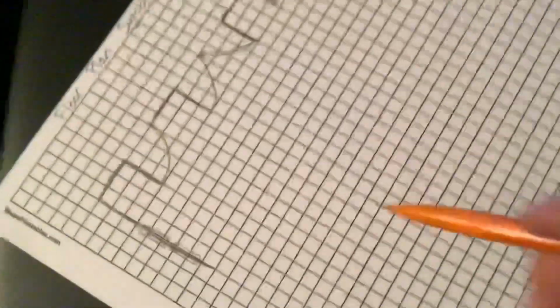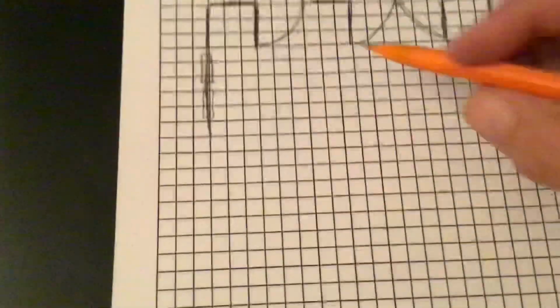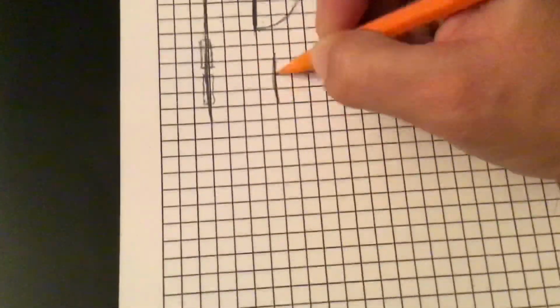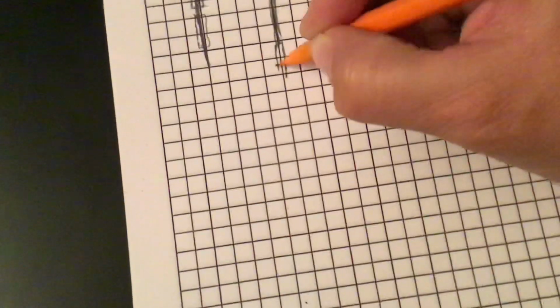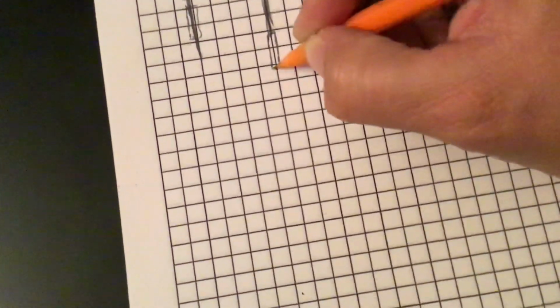Some other types of doors that you could potentially have is what we call a pocket door. A pocket door is a door that slides into the wall. So I'm going to just draw another wall right here just to show this. So let's say that this is just a wall. And then let's say we have a 2.5 foot pocket door.